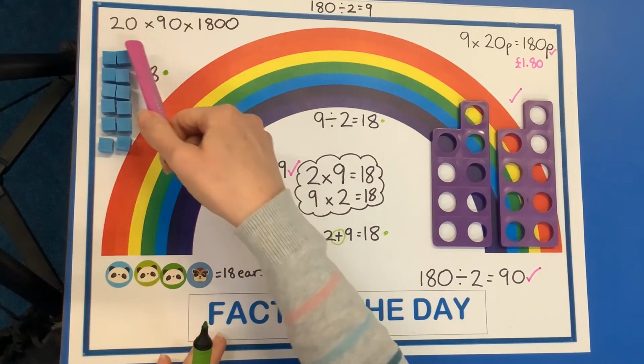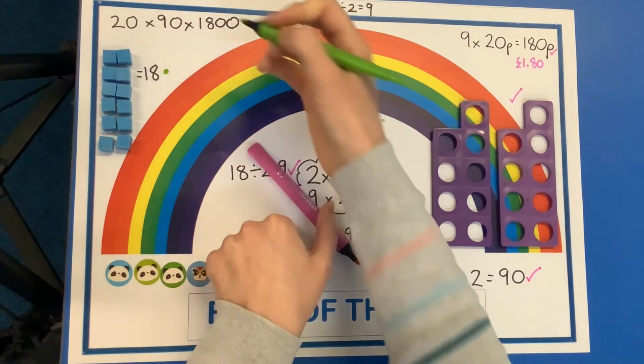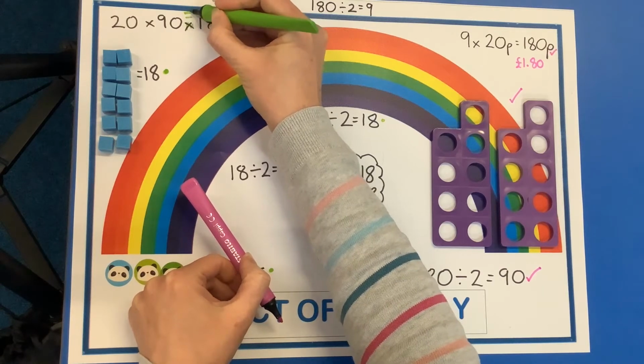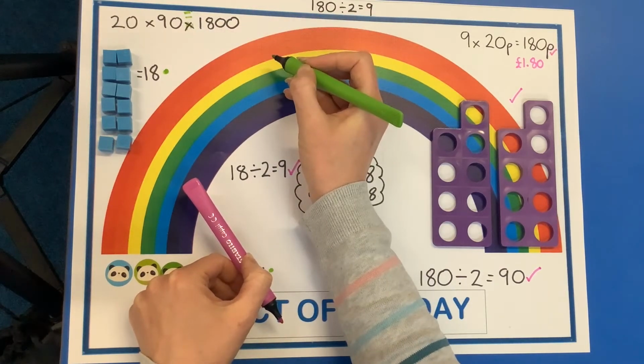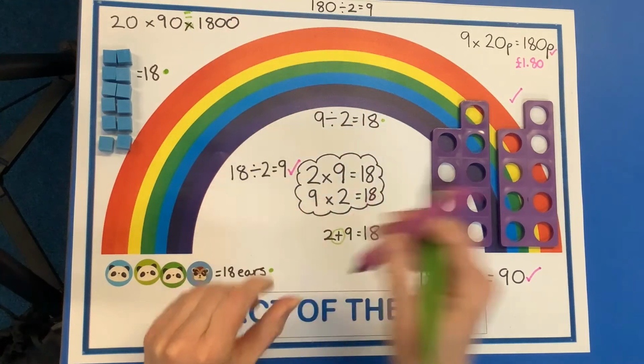Oh dear, I've spotted a mistake here. So this isn't a fib, but it's a silly Mrs. Davies error. So I'm going to squiggle this one out and put an equals sign in. So that is green for growth from Mrs. Davies. If you marked it correctly, that's fine, but hopefully you spotted my silly mistake.